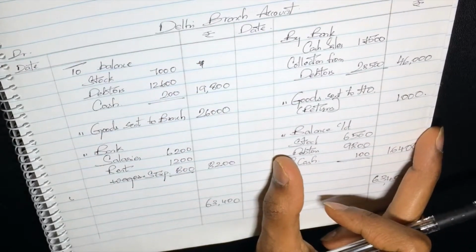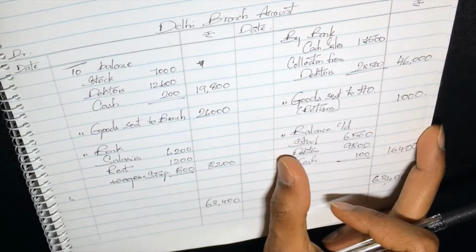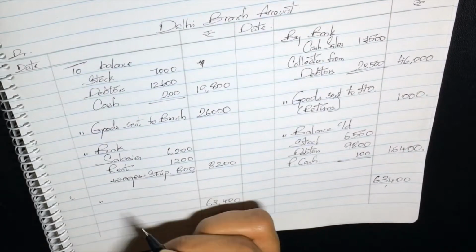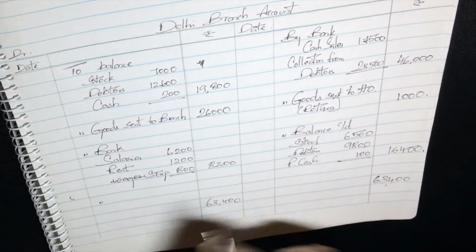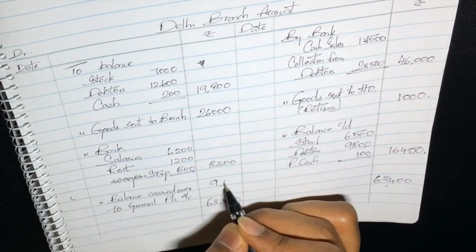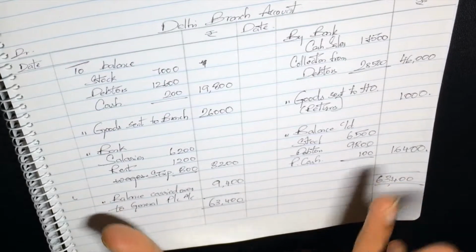So that means the branch has actually earned a profit. So this profit will be carried over to the profit and loss account of the head office. So that's it. This is a very simple method.